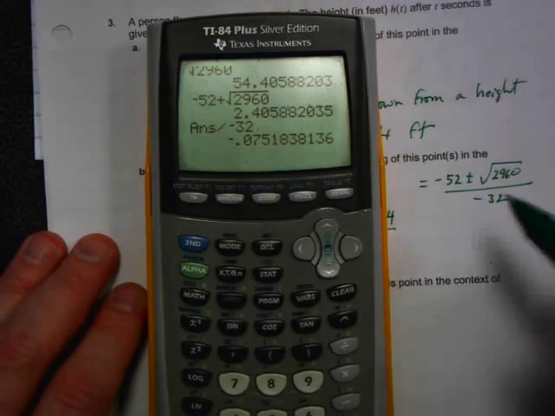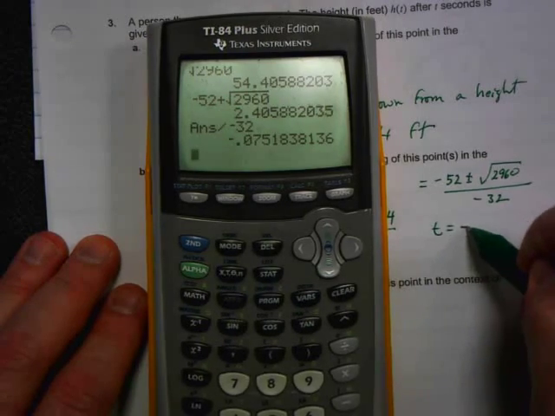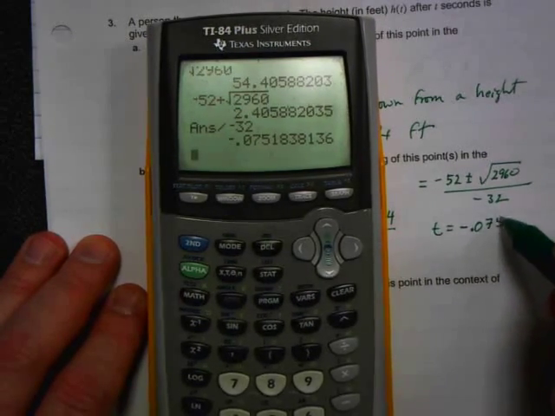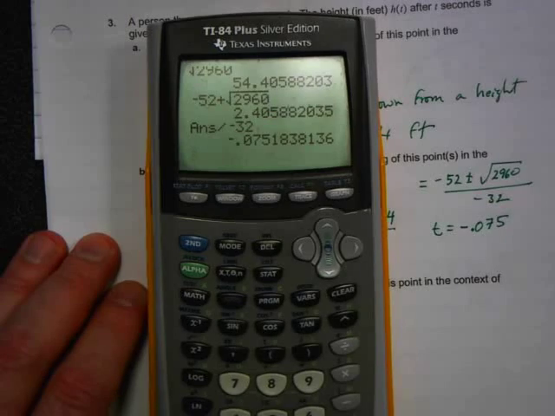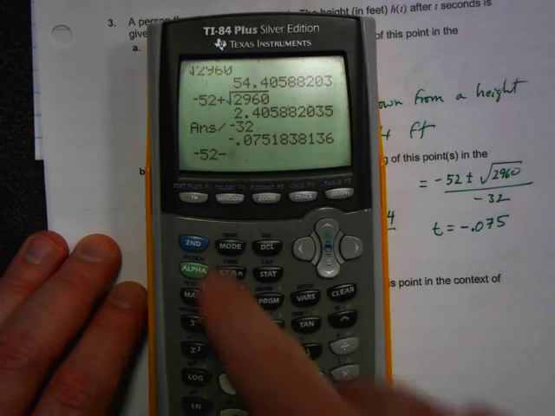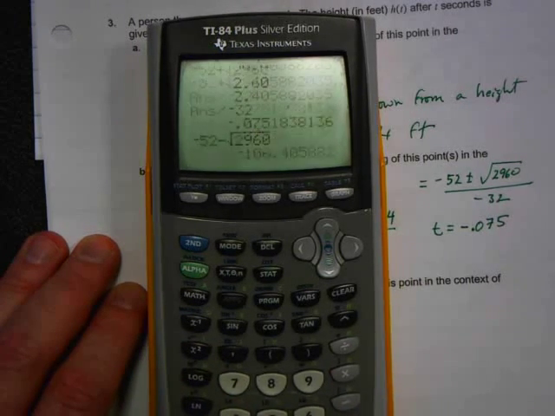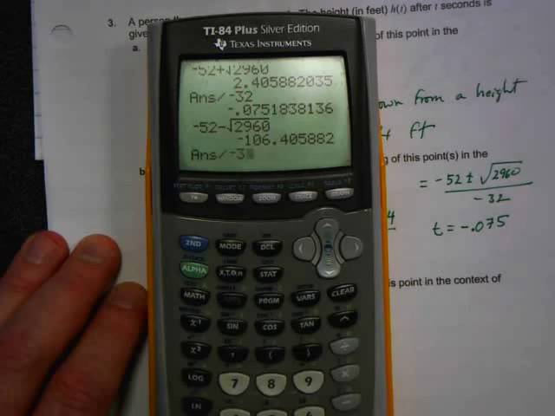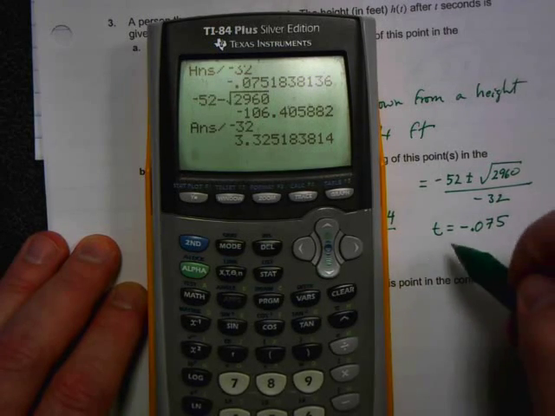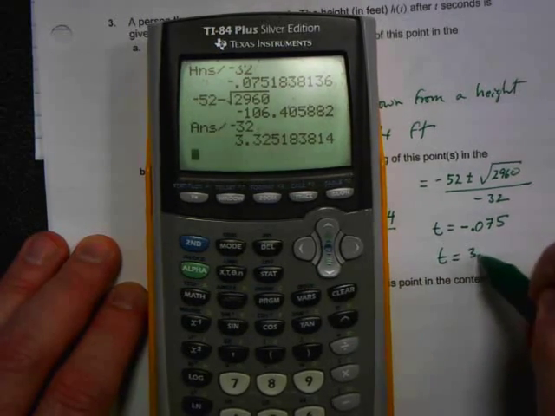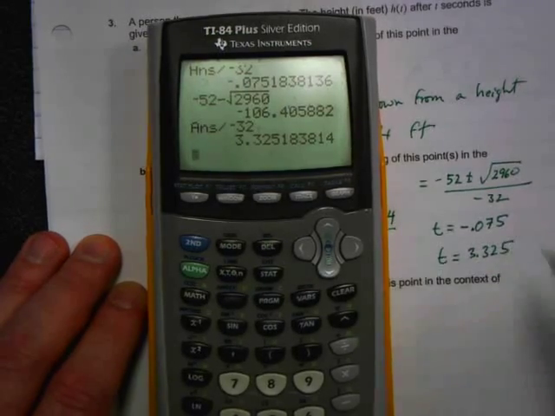One answer is t equals negative 0.075. Then I do it again: negative 52 minus the square root of 2960, divided by negative 32. The other answer is t equals 3.325.